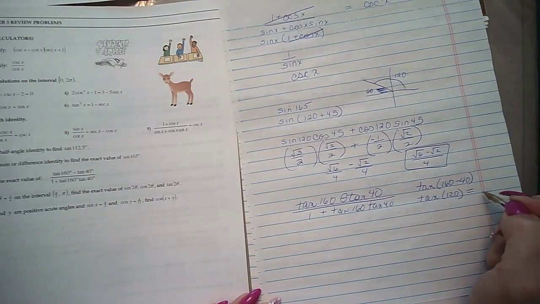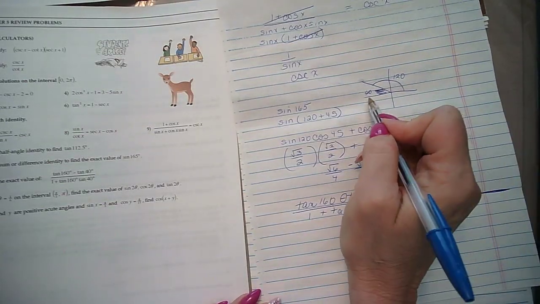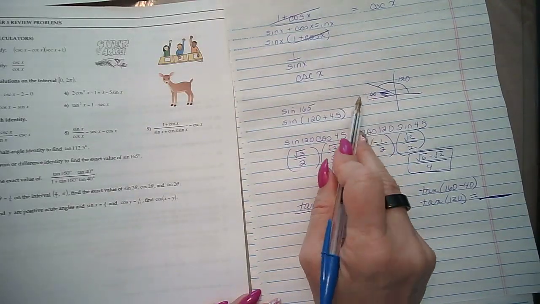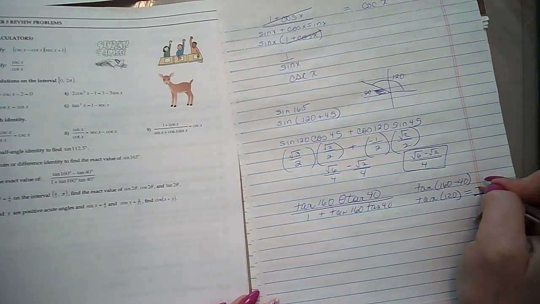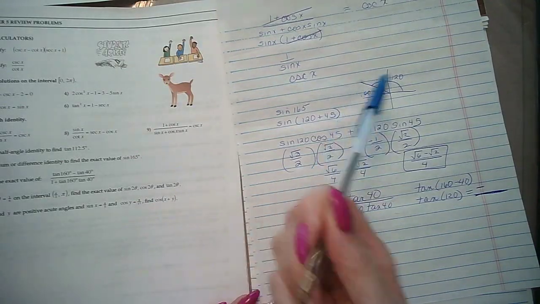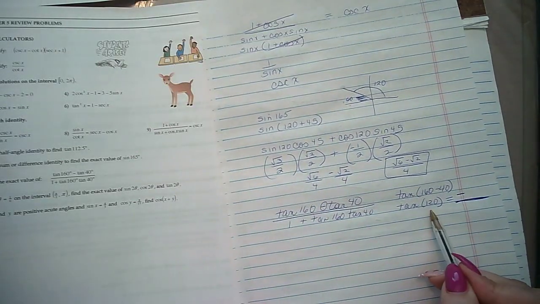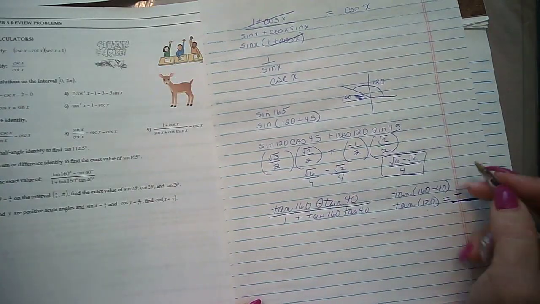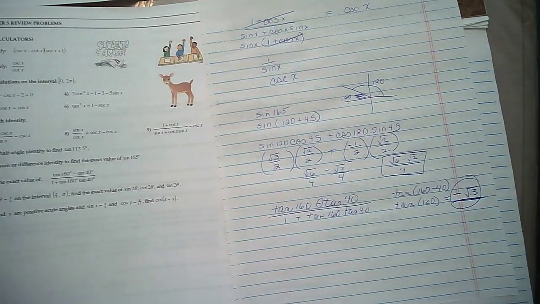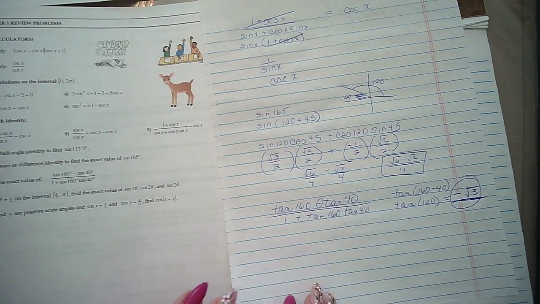Just tell me what the tangent of 120 is. Go back here. The reference angle is 60. You're in quadrant 2. Your answer will be negative because you're in quadrant 2. Tangent is negative in quadrant 2. The tangent of 120 is the same as the tangent of 60, which is radical 3, with a negative sign. That is your answer. That's all you have to do there. You have to subtract and know the unit circle.